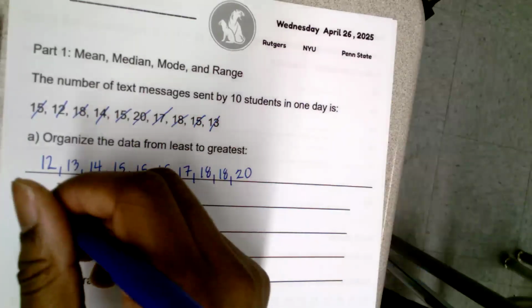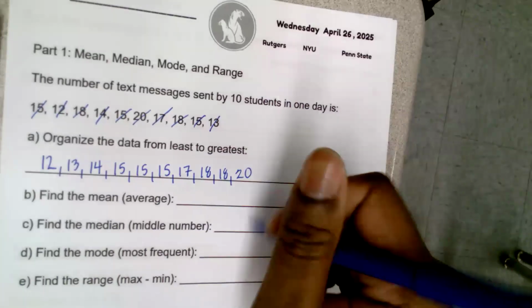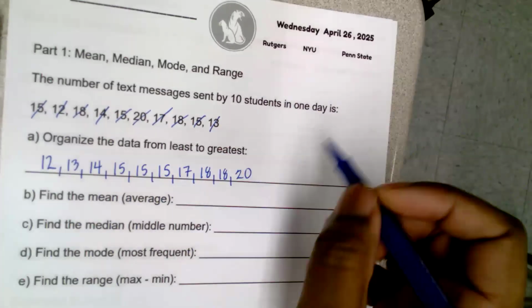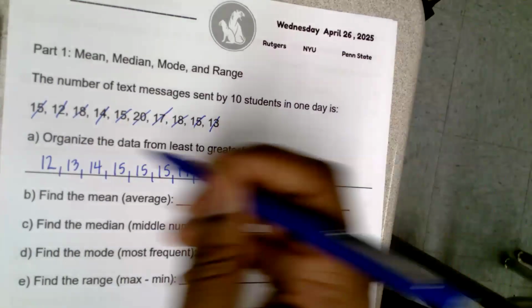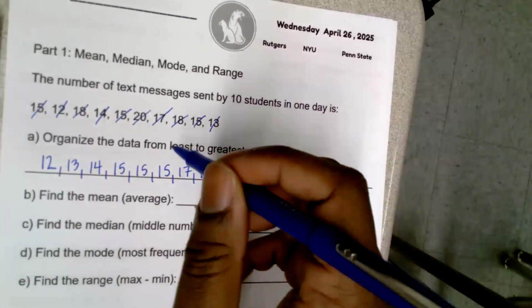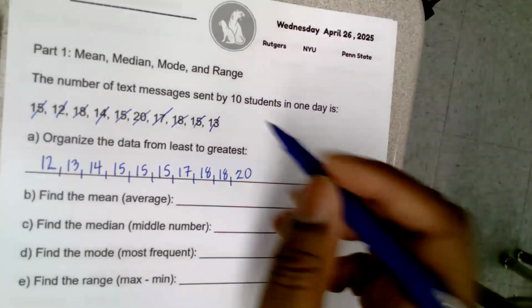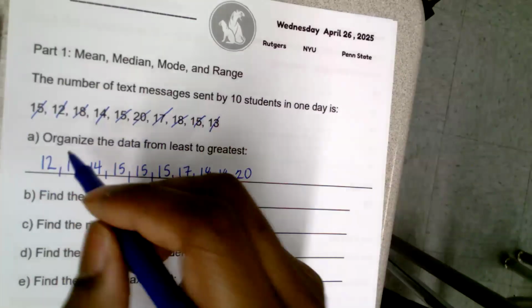So find the mean or average. The average is the sum of all of the numbers divided by the amount of numbers.